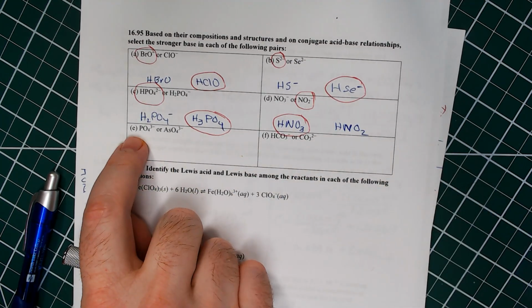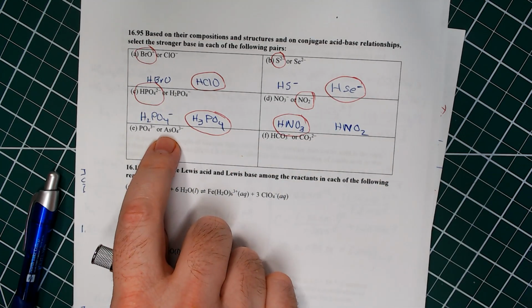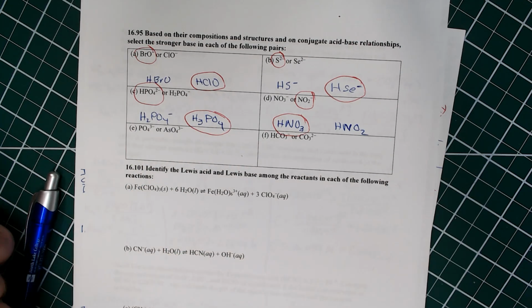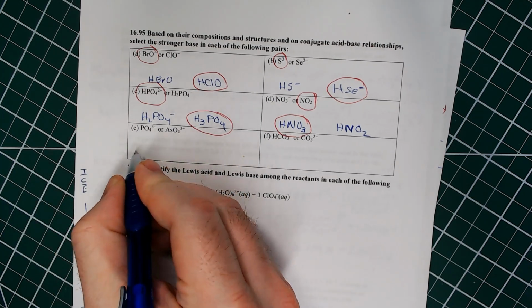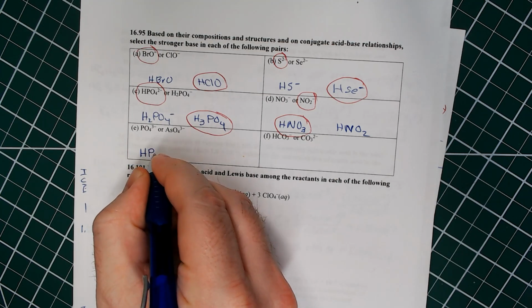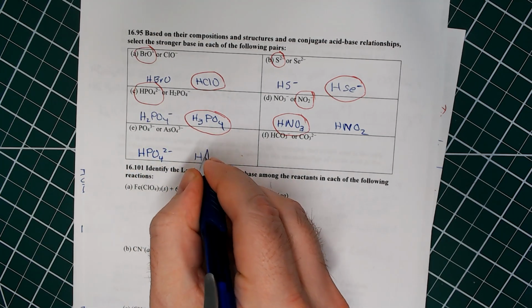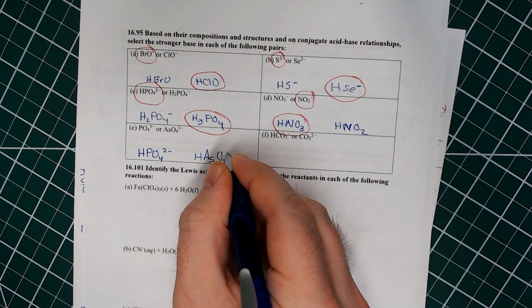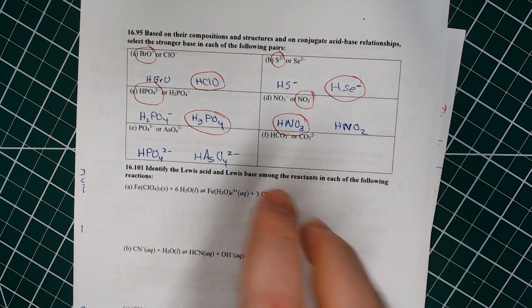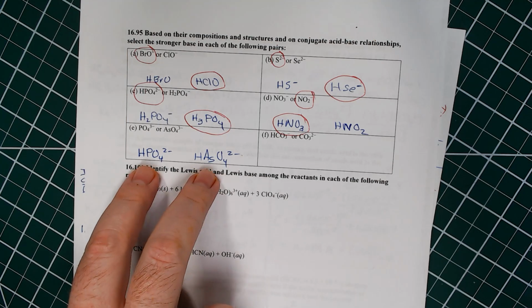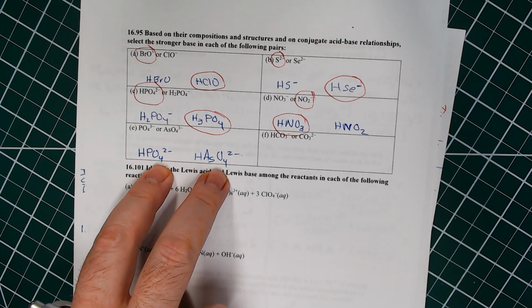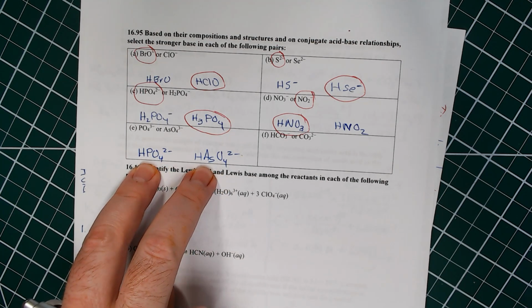All right, here we've got phosphate versus arsenate. Now, we are going to write down the conjugate acids of these. So I'll put HPO4 2 minus and HAsO4 2 minus. These are oxyacids that have the same number of oxygen atoms, but a different other element.